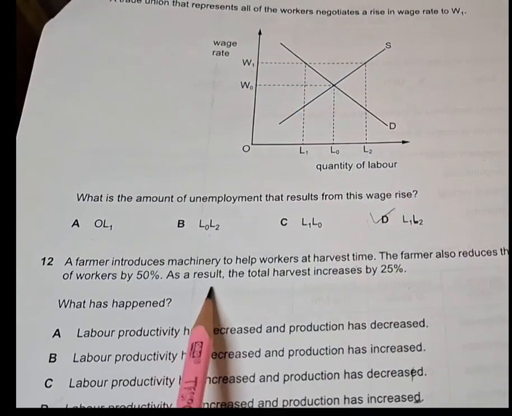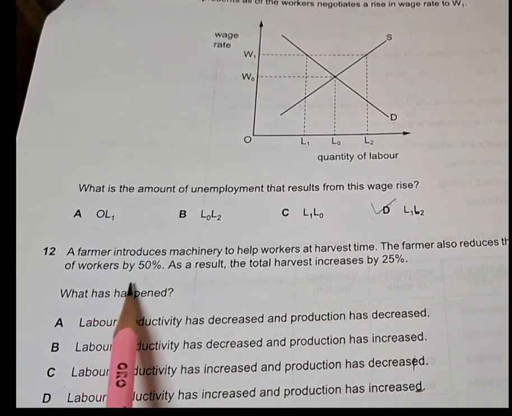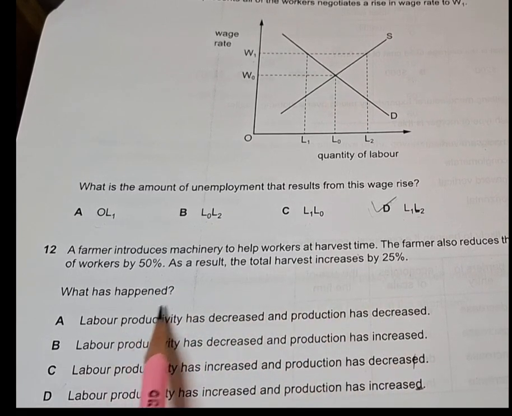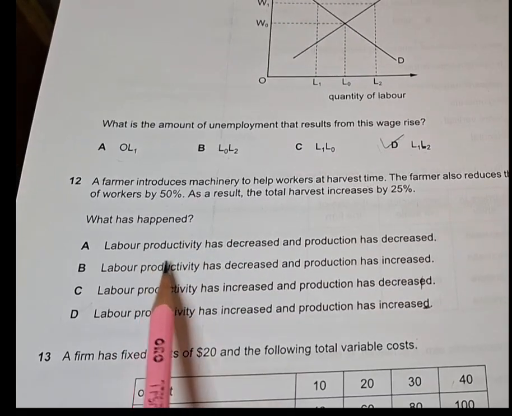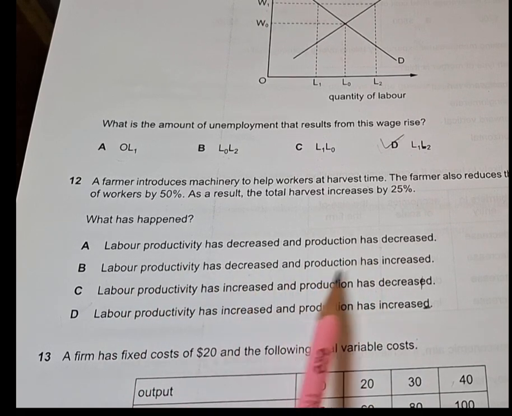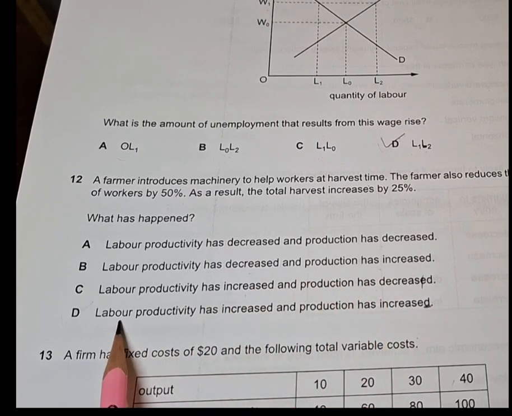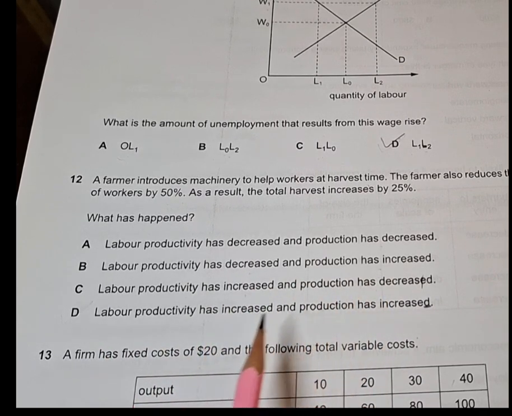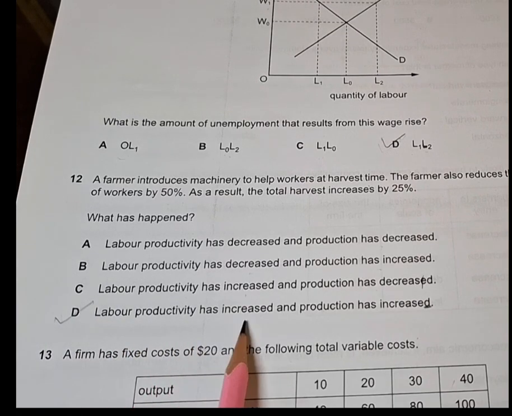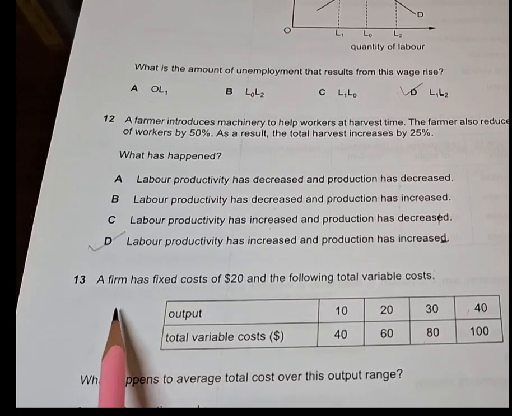A farmer introduces machinery to help workers at harvest time. The farmer also reduces the number of workers by 50%. As a result, the total harvest increased by 25%. What has happened? A. Labor productivity has decreased and the production has decreased. B. Labor productivity has decreased and the production has increased. C. Labor productivity has increased and the production has decreased. D. Labor productivity has increased and the production has increased. Correct answer is D. Labor productivity has increased and the production has increased.